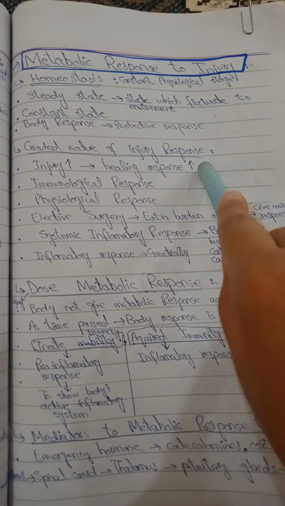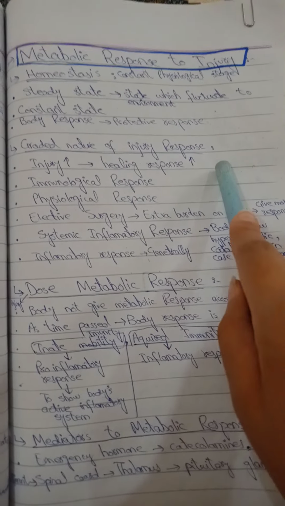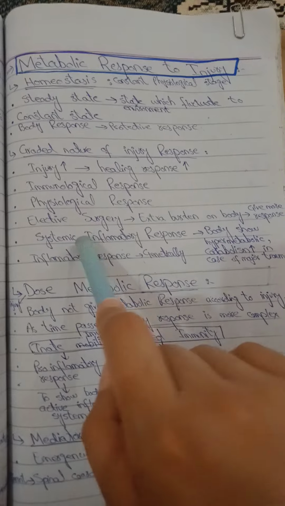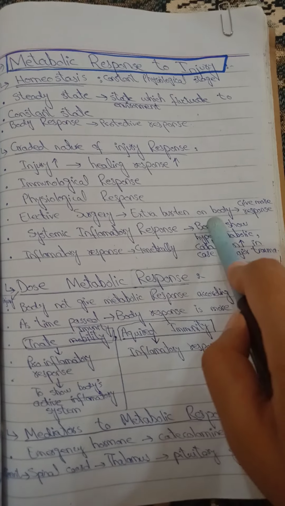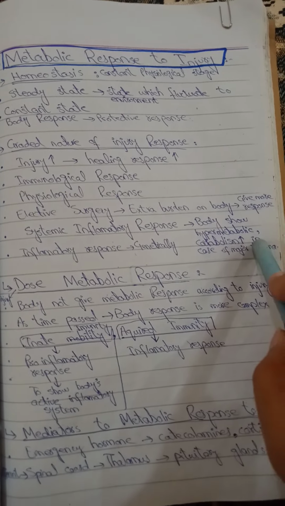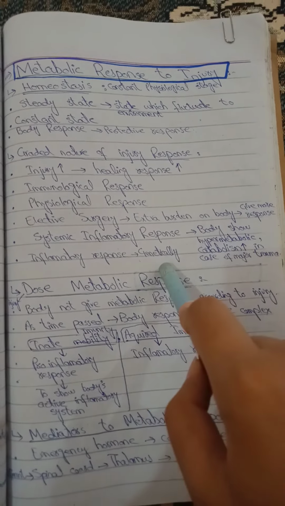Graded nature of injury. Now we will discuss the graded nature of the injury response. First of all, injury occurs, then a healing response occurs, an immunological response occurs, and a physiological response occurs. In elective surgery, the extra burden on the body gives more response. In systemic inflammatory response, the body shows more hypermetabolism and catabolism. In case of major trauma, there is an inflammatory response genetically.